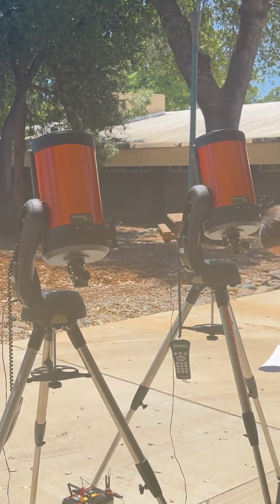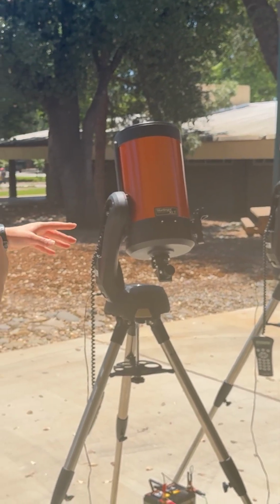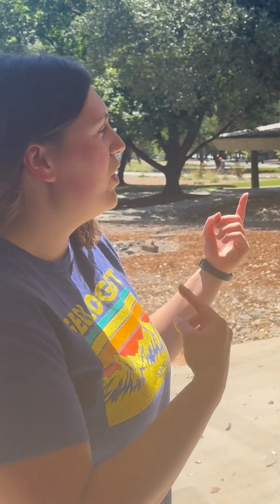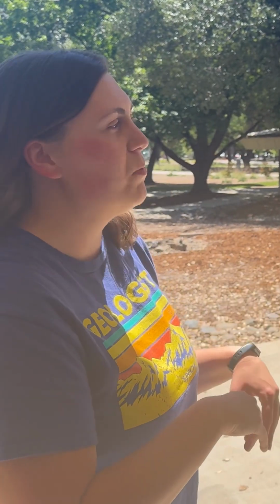And then this one is so you can actually see the edge of the sun and even get a closer view of those sunspots. We will do this usually spring and fall, because sunspots usually change over time as it goes through that 11-year solar cycle.